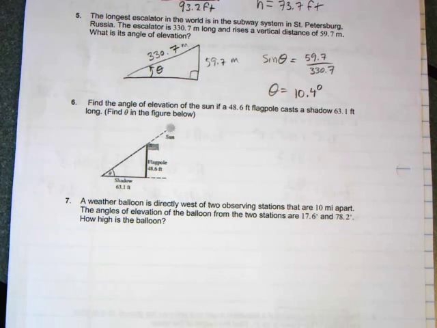Is that the answer you had? 10.2. It comes out close, doesn't it?